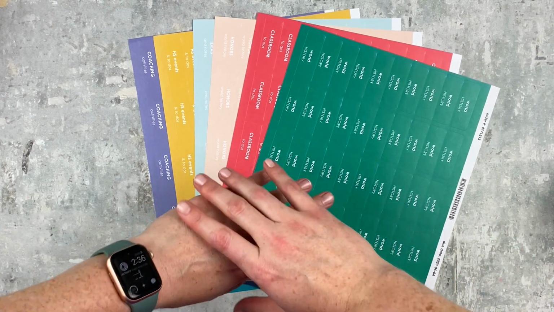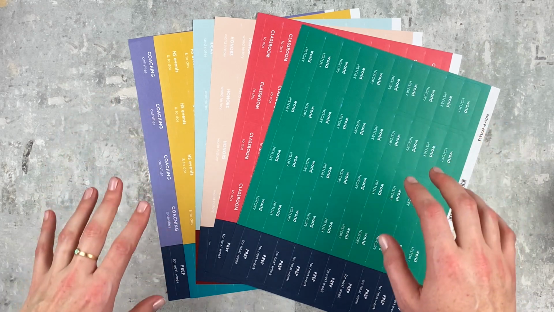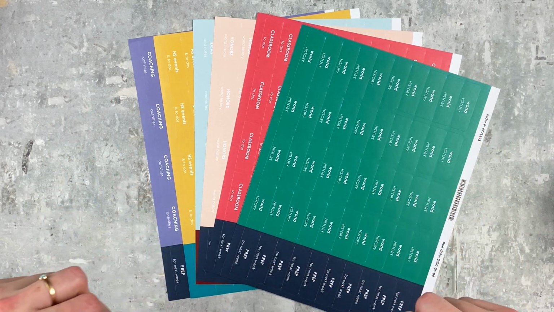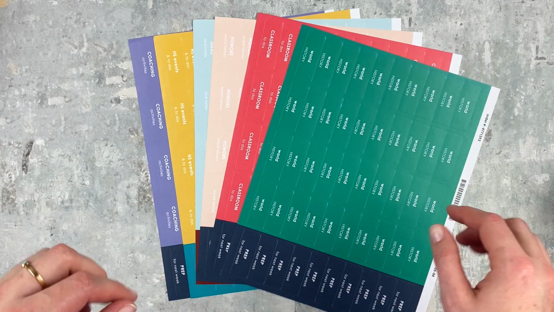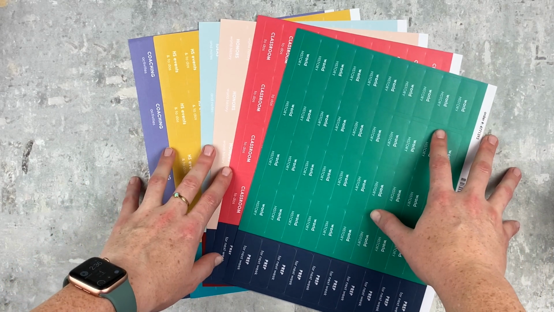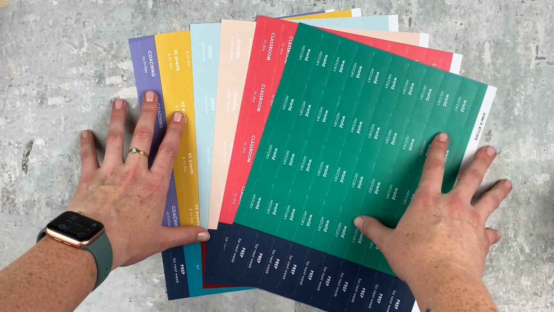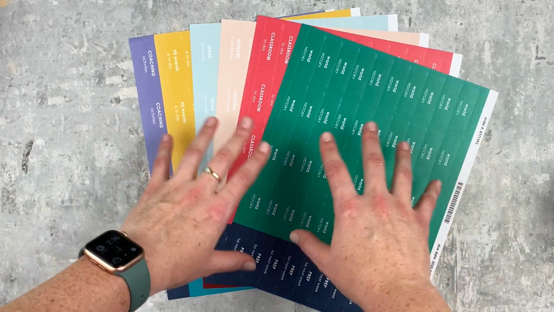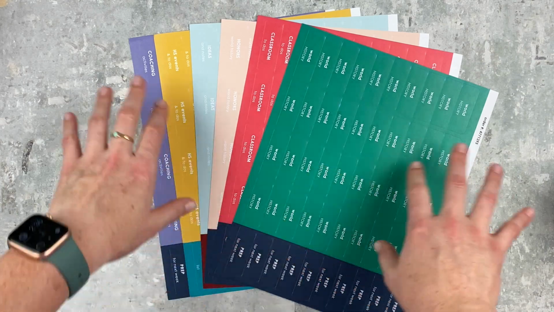So I'm going to show you how I order mine, and I'm going to do a screencast of how to actually put your order in on the website, because it can be a little tricky. So I'm going to show you here the sheets that I got and how I set them up, and then we will switch to the screencast.